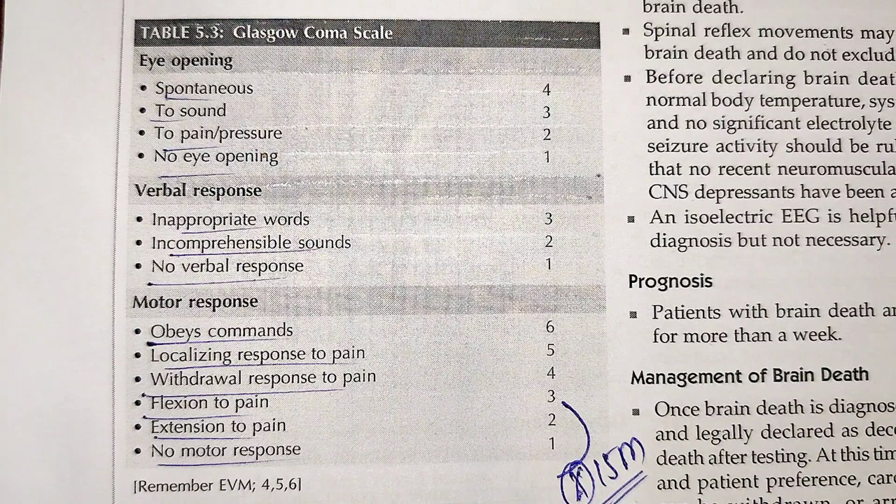We have to add up these scores, and the cumulative score indicates the brain injury. We saw mild, moderate and severe brain injury. In that case we are using the cumulative score. If the cumulative score is 13 or higher, it indicates mild brain injury. If the cumulative score is 9 to 12, it indicates moderate injury. And if the cumulative score is 8 or less, it represents severe brain injury. That's all about the coma question.